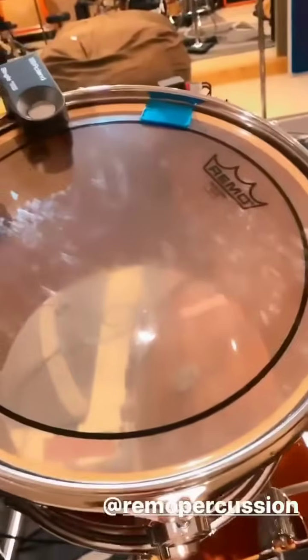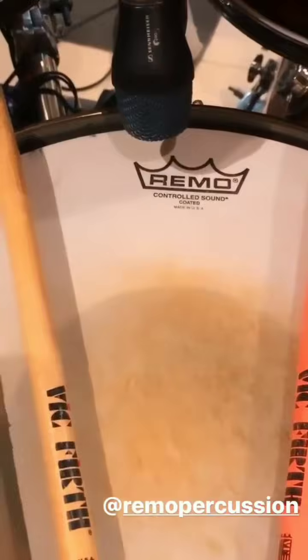Okay, so drum skins. I use Remo drum skins. I have been using them literally since I started playing, so for 12 years. I use the pinstripe clear drum skin for all of my toms. And I use the Remo controlled sound coated drum skin for my snare. And as I said, I've been using this my whole life, and I'm really used to them. I really love them ever since I started playing. So yeah, I don't think I'm going to change them anytime soon.